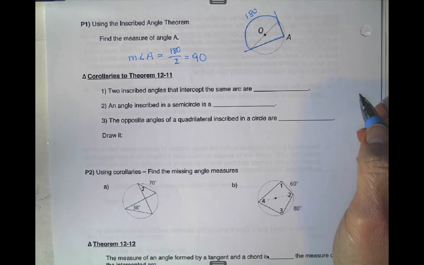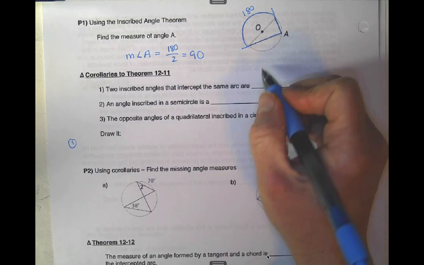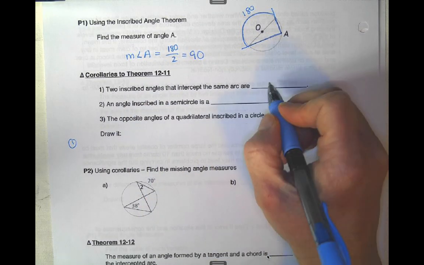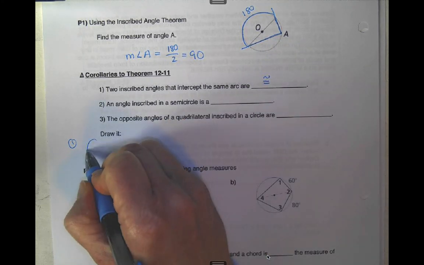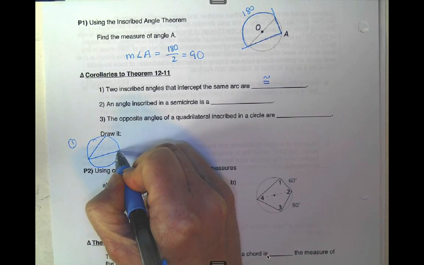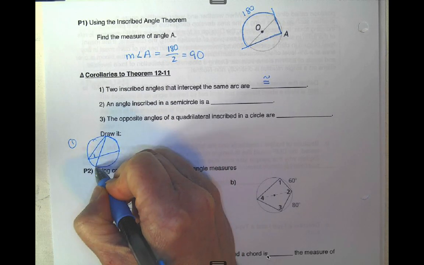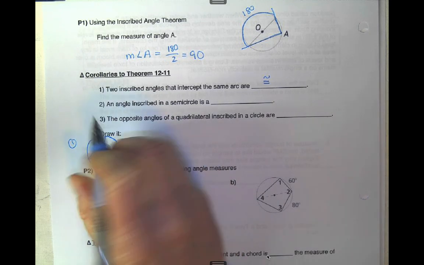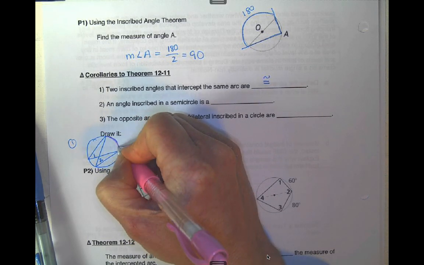All right, there are some corollaries here. The first one says two inscribed angles that intercept the same arc are congruent. So here's one angle intercepting this arc. Here's another angle intercepting it. They're both intercepting this same arc right here.